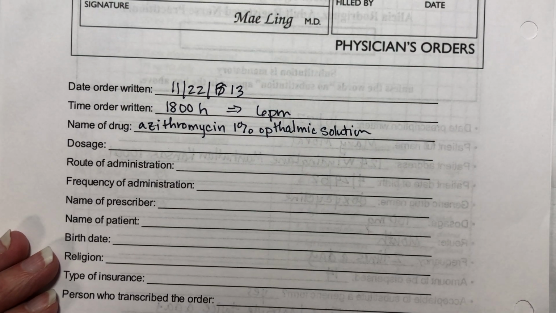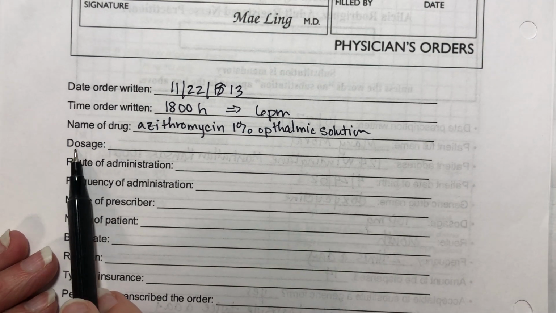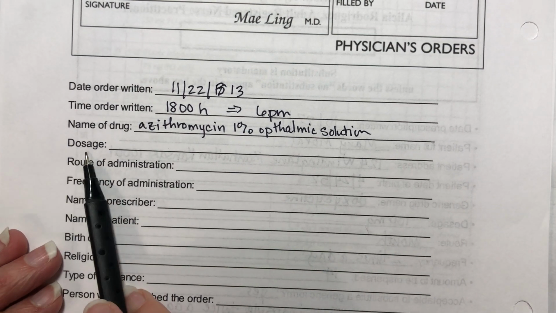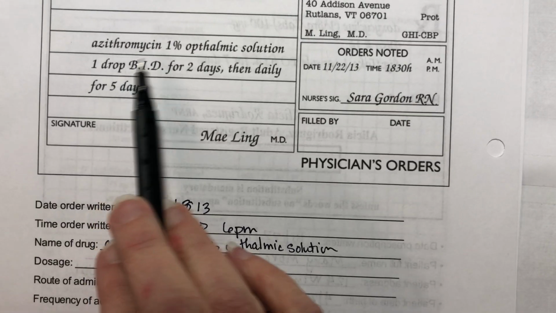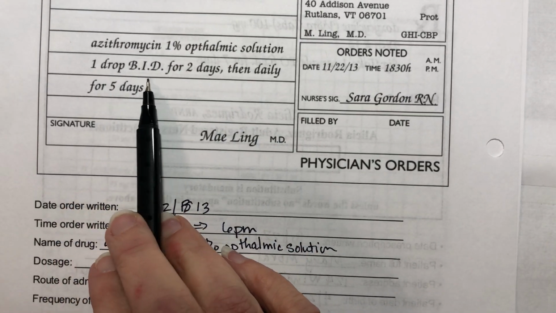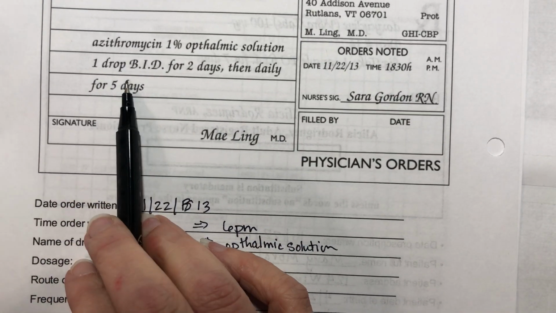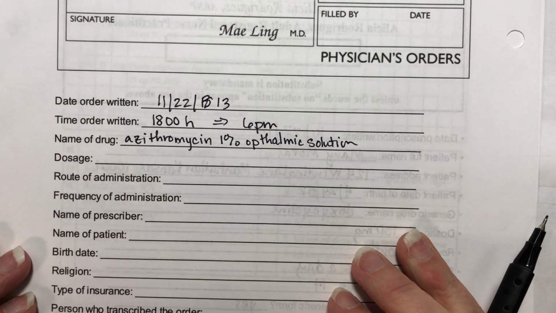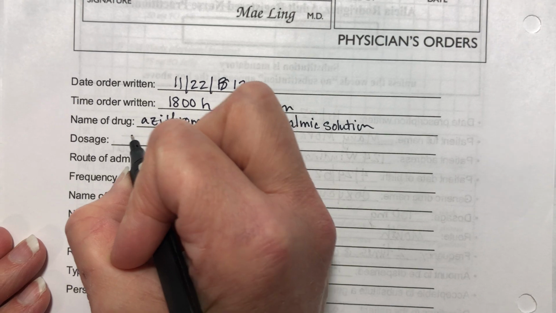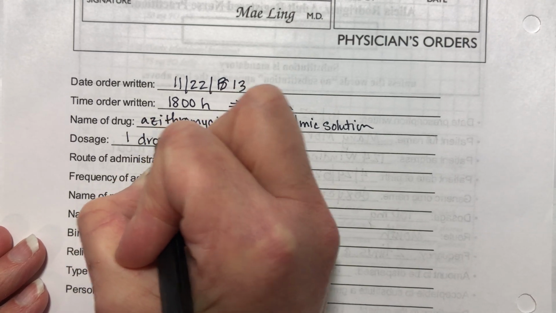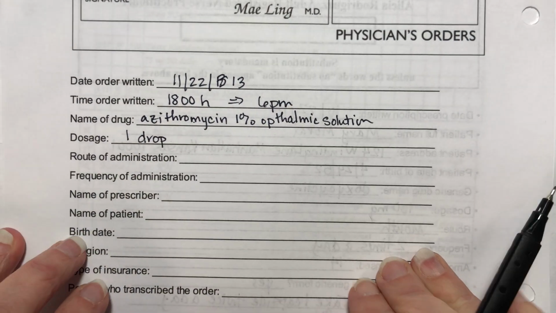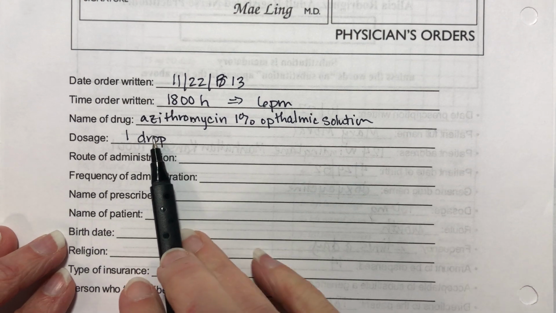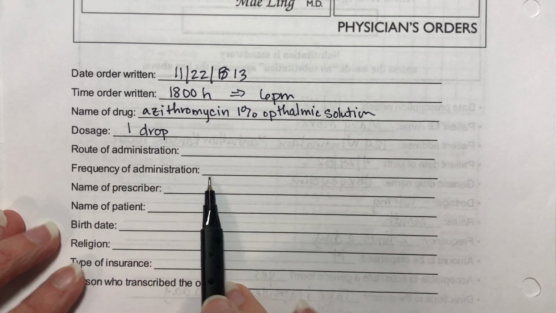Now let's look at the dosage. What is it we were asked to give? We were supposed to give 1 drop, BID, that's twice a day, for 2 days, then daily for 5 days. So the dosage is 1 drop. It doesn't tell the frequency, we have to talk about that down here.